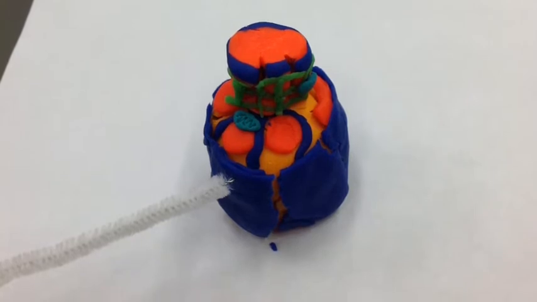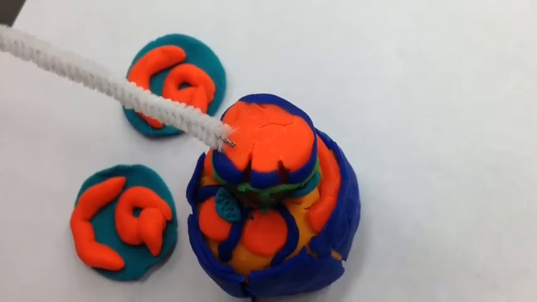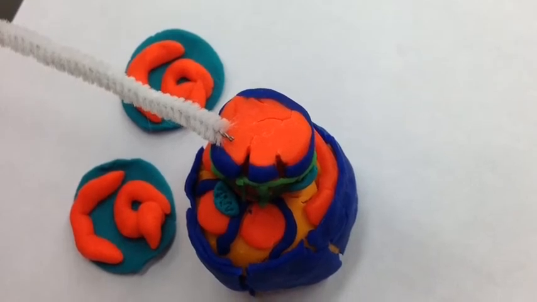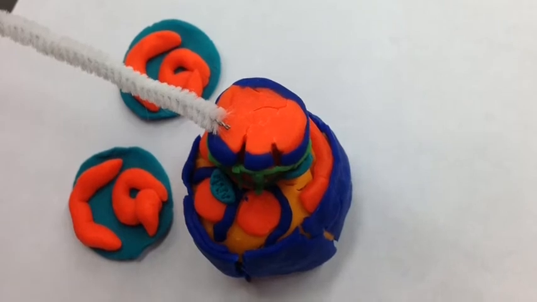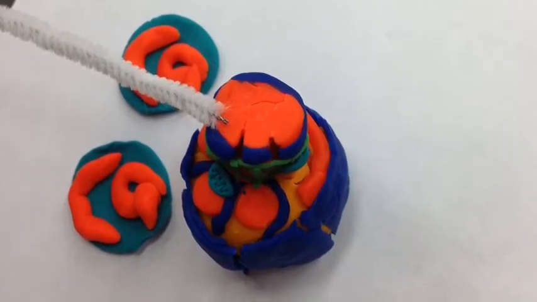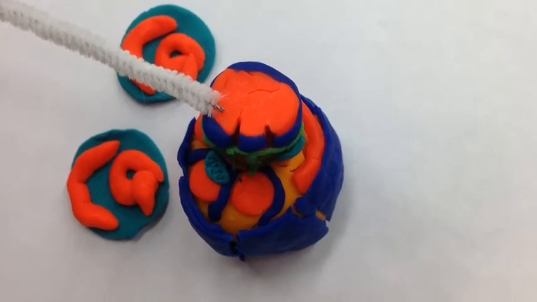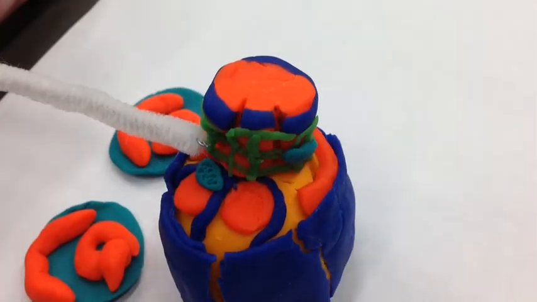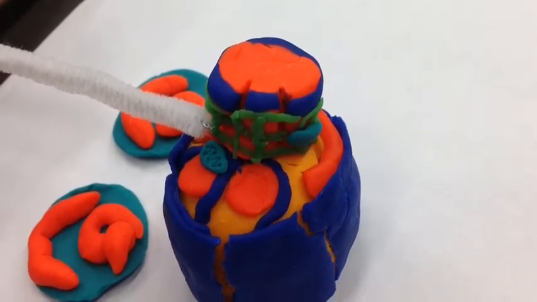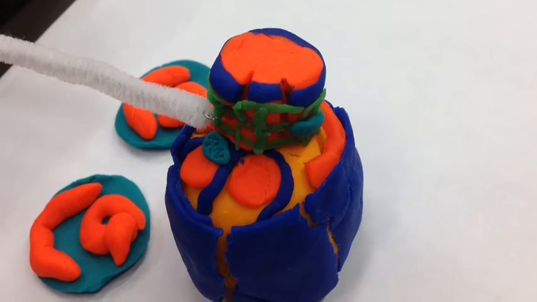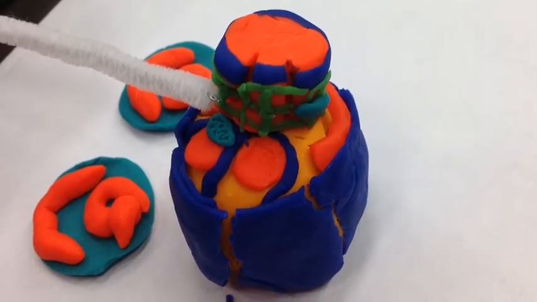The action potential travels down the T-tubule and passes by the terminal cisternae of the sarcoplasmic reticulum, which is the green, and that also covers the myofibril. It is filled with calcium, and it opens channels in the sarcoplasmic reticulum and allows calcium to flood out into the cytoplasm of the muscle cell.